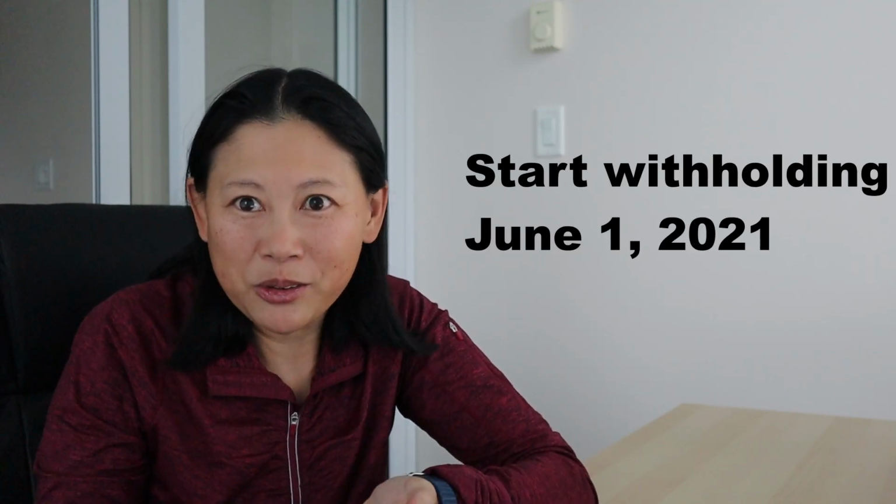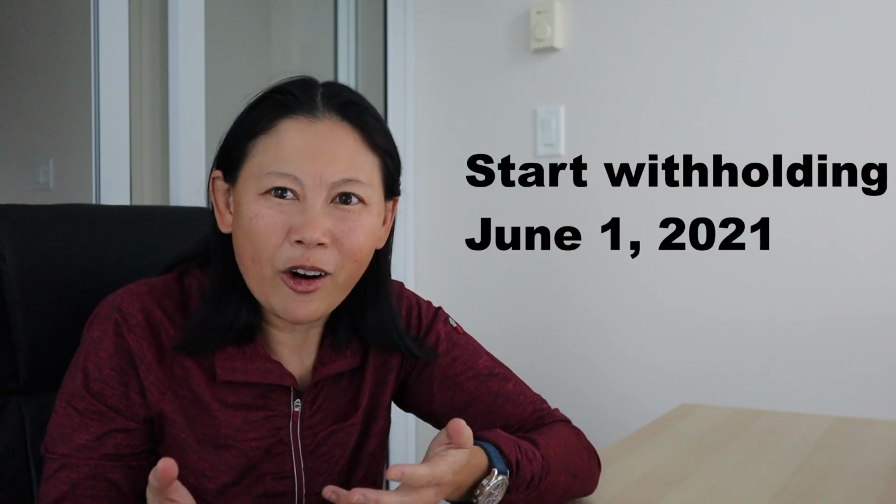So does that mean, I don't know, does that mean that Google's going to withhold taxes on your earnings from January 1st, 2020? So they're going to start withholding taxes starting June 2021, but can they go back to those earnings? I don't know what the requirement is, or Google might have a tax ruling with the IRS.